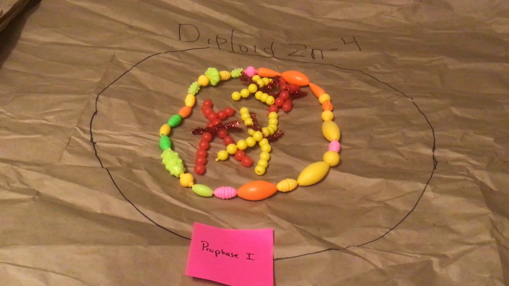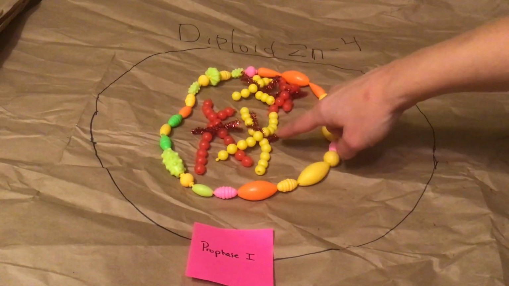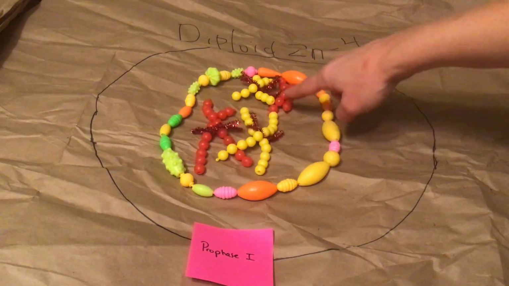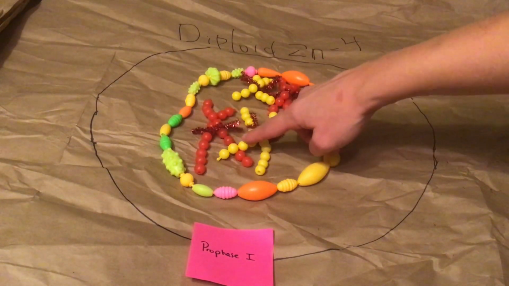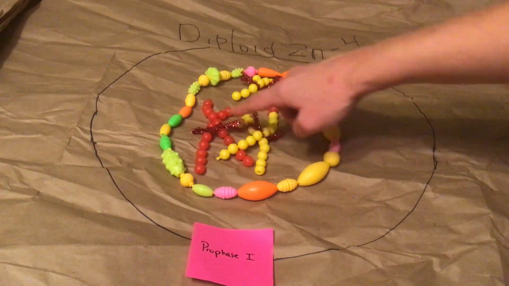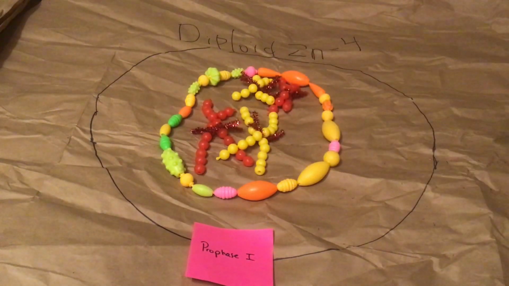That's the division part. So right now I'm showing that our DNA is condensed by putting my replicated pairs across from each other here. So I've got my X's of identical information. 2 yellows are sister chromatids. A red and a yellow that are the same size are a homologous pair. They're called a homologous pair because they carry the same information.